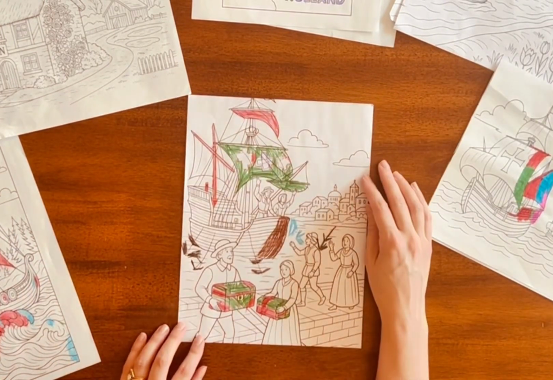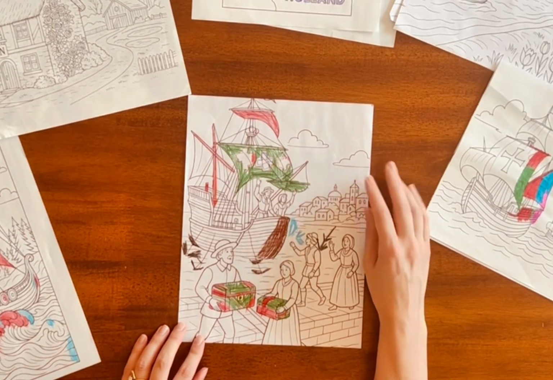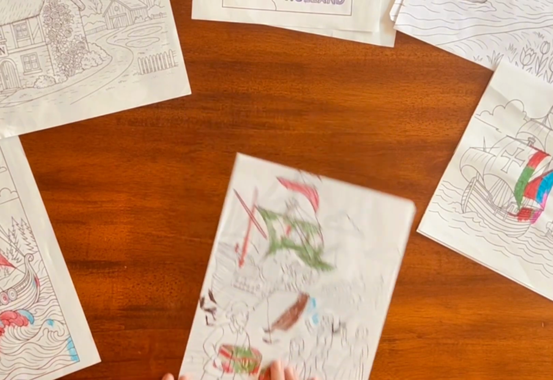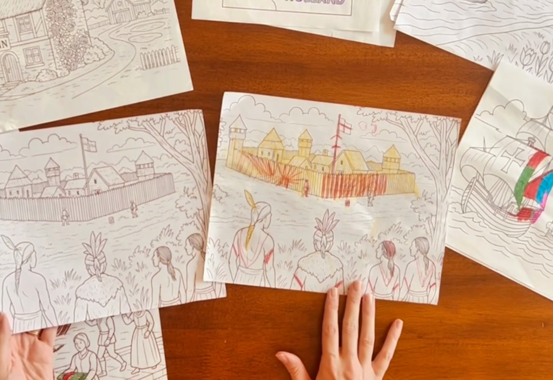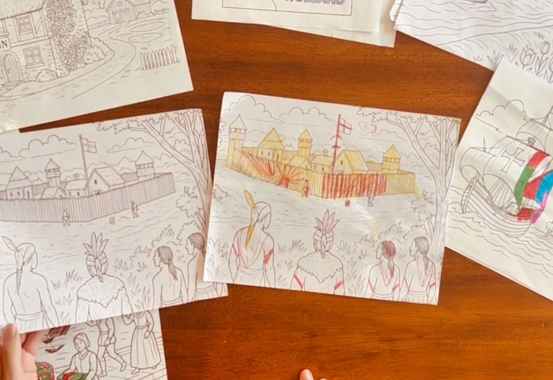Here we have Spanish settlers moving to Florida. And most recently, we've been talking about the English settlers moving to Jamestown.